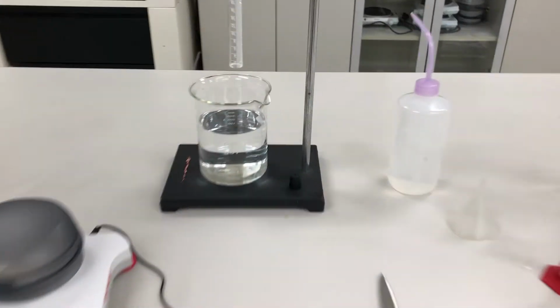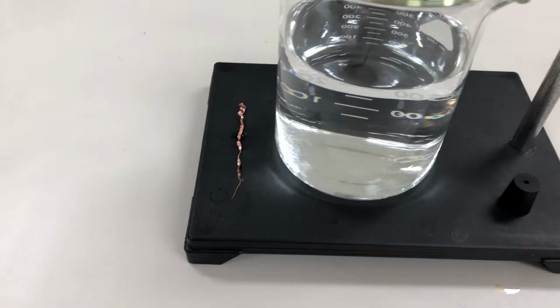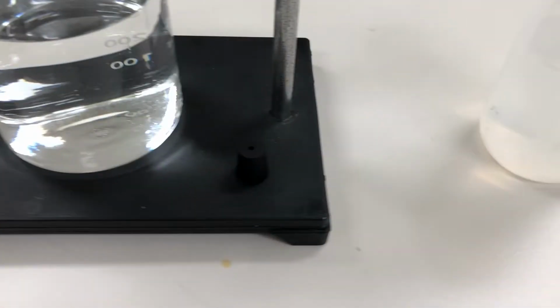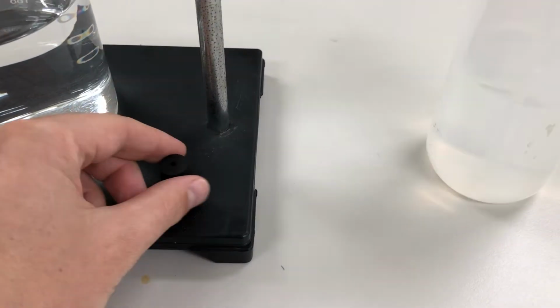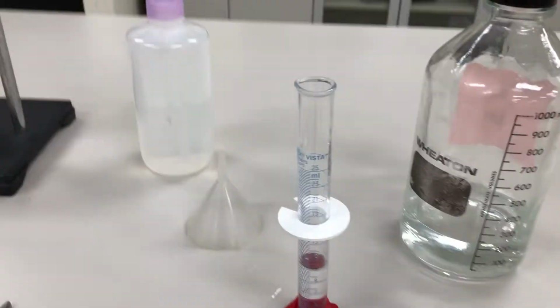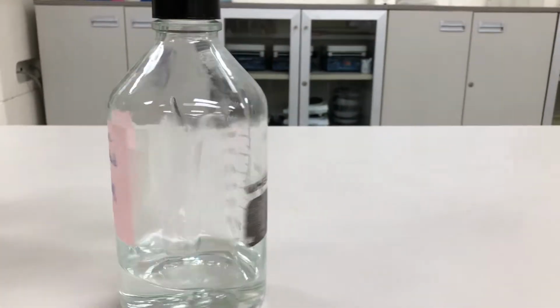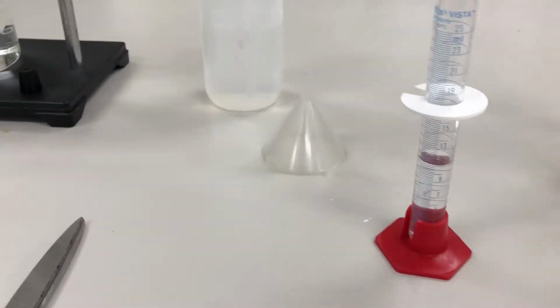We have a beaker full of water. We have a little piece of copper. We have a stopper that has a hole in it. Okay, and then we've got hydrochloric acid here, approximately 10 mils, and this is a 5 molar. We've got a squirt bottle, we've got a funnel, and here's what we're going to be reacting.